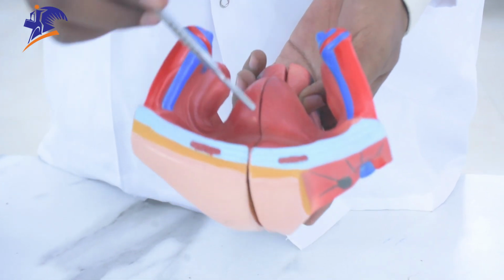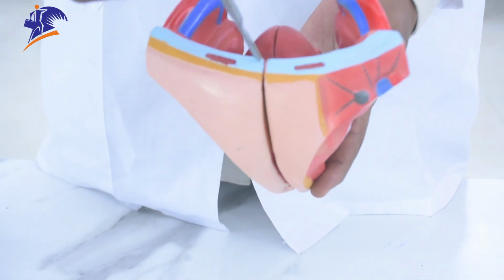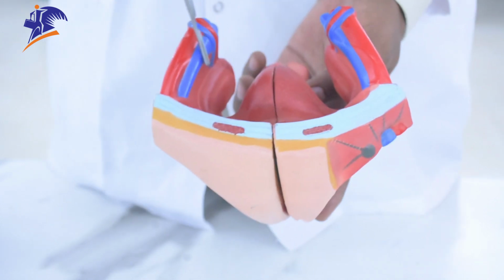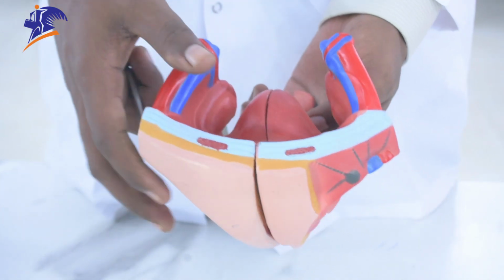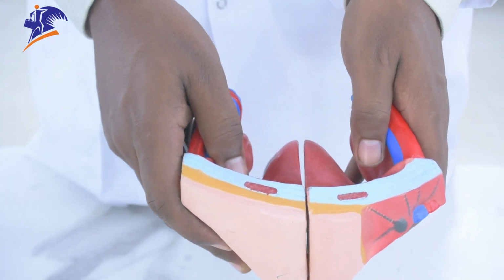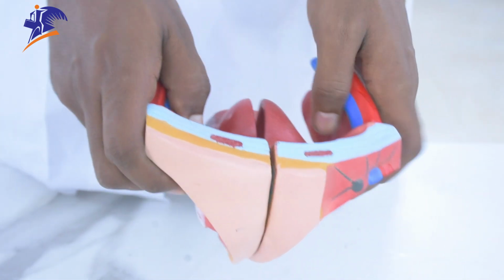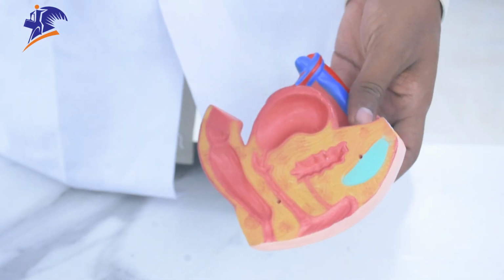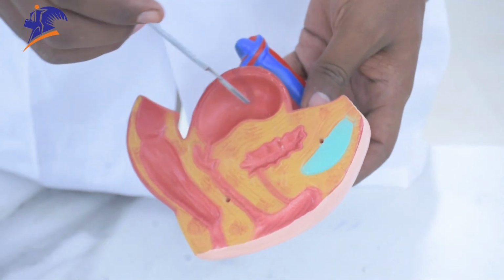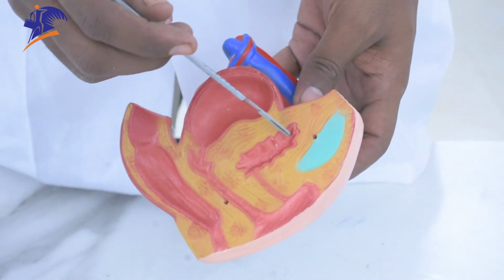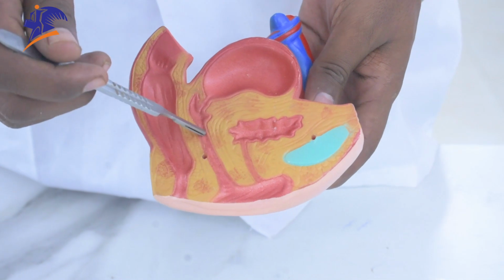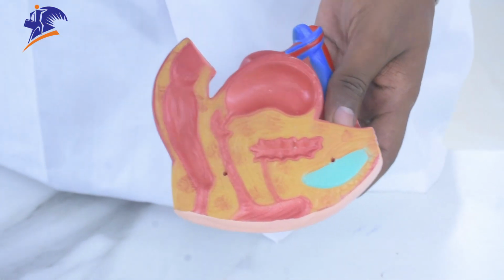Again, this is the uterus, this is the anterior part, this is the symphysis pubis, this is the right side, and this is the left side. When we divide this mannequin in the mid-sagittal plane, we will see the uterus, the bladder, the vagina, and the rectum.